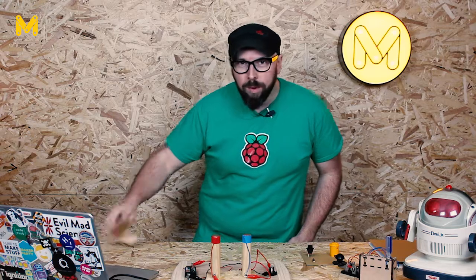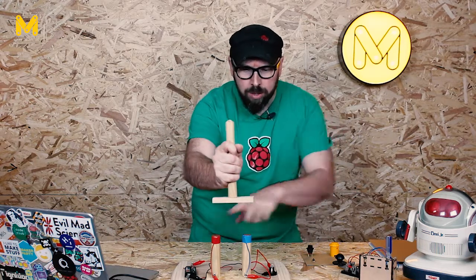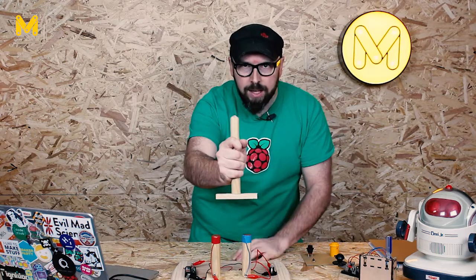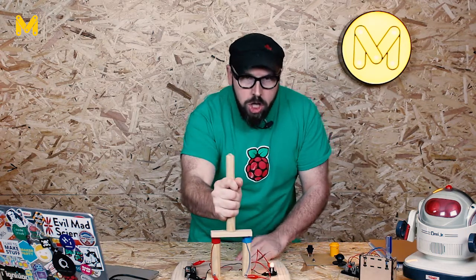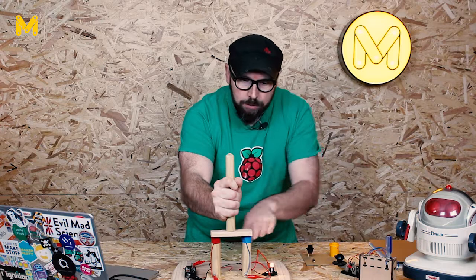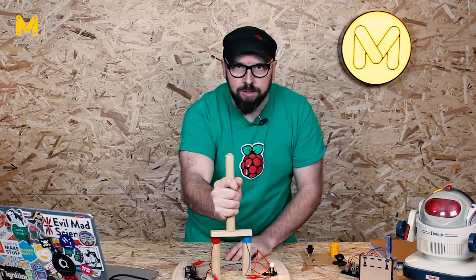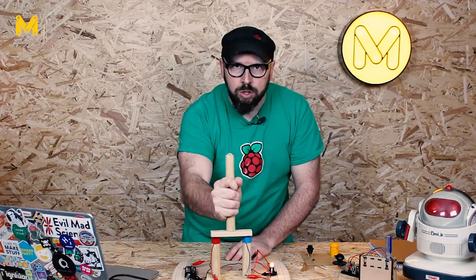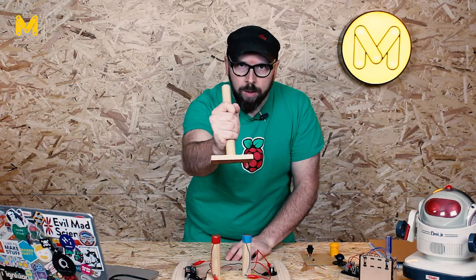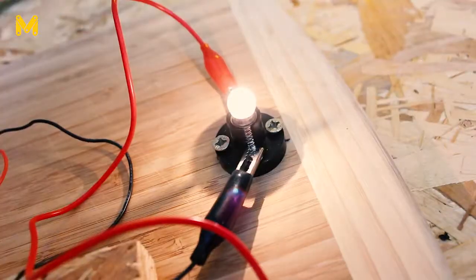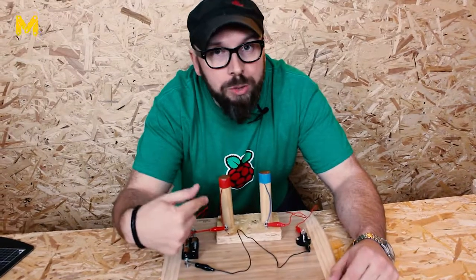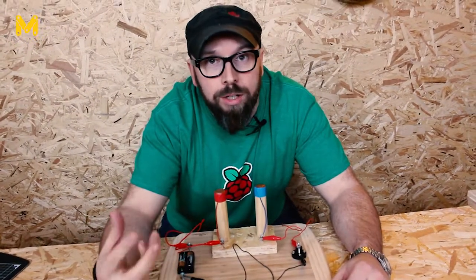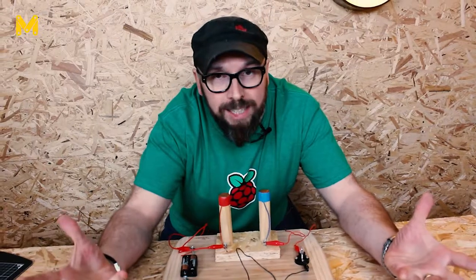So, when the metal pad is up, the switch is off and the light doesn't light up. But when the metal pad is down, it turns the light on because it's connecting the strips of metal together. So a switch has got two states: off when they're not connected, and on when they are connected. Now that we know how switches work, let's put one into a circuit and make stuff together.